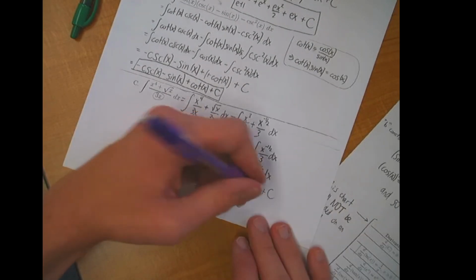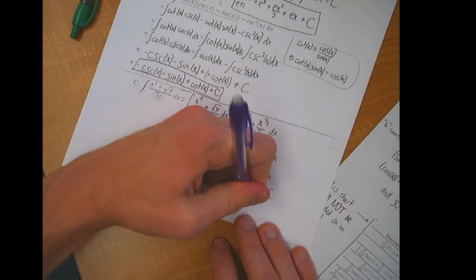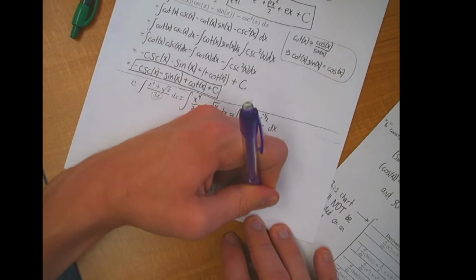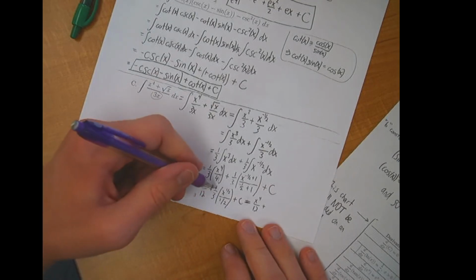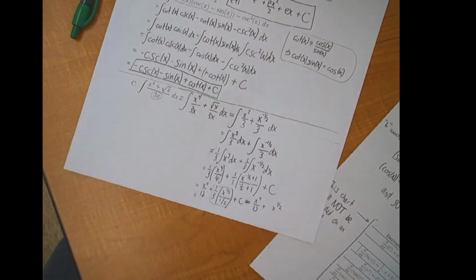Okay, so now, how does this simplify? So this equals, let's see. So we have x to the 4th over 12 plus, let's see. What would this term simplify to? So we have x to the 1 half times what constant? What's that?